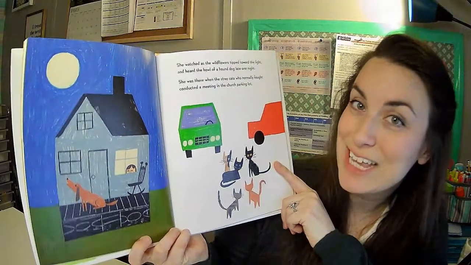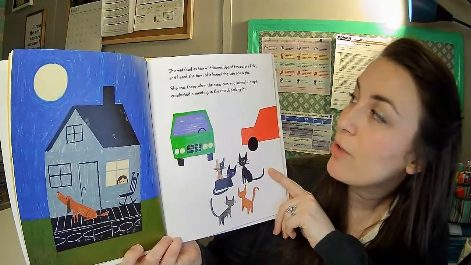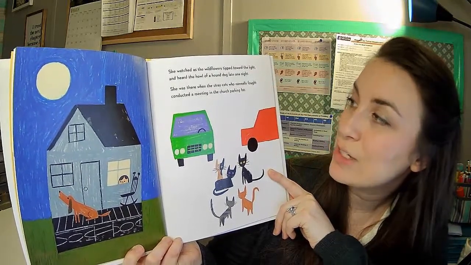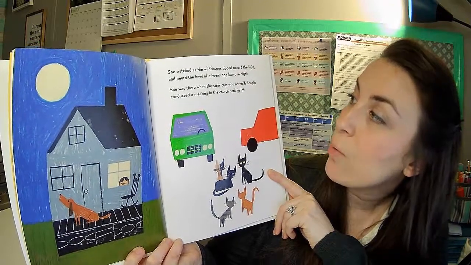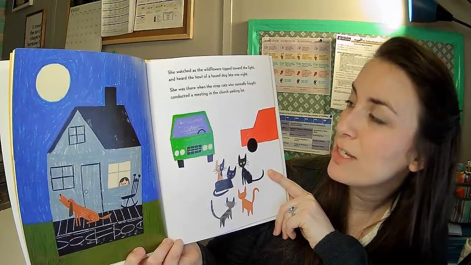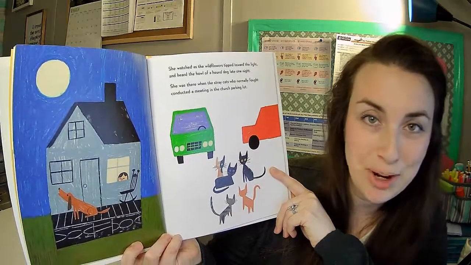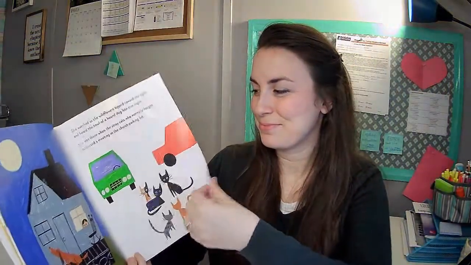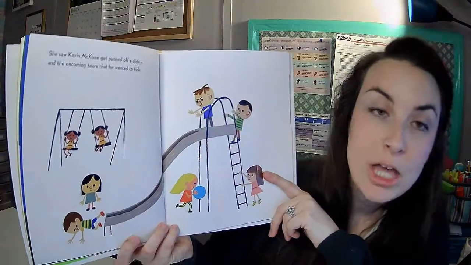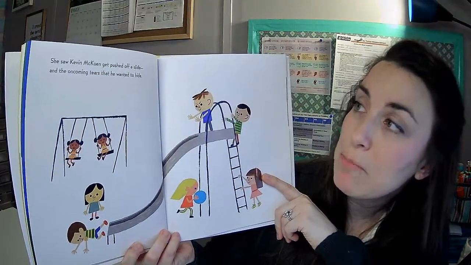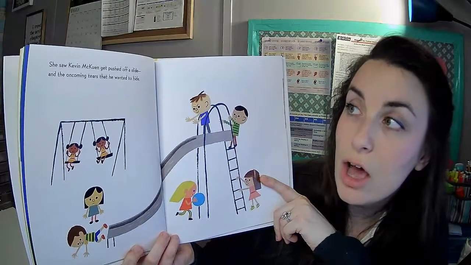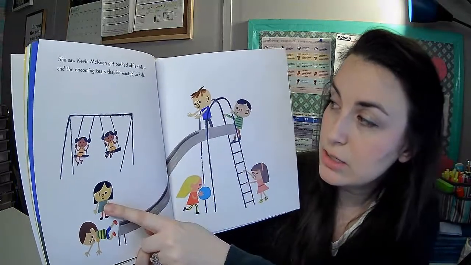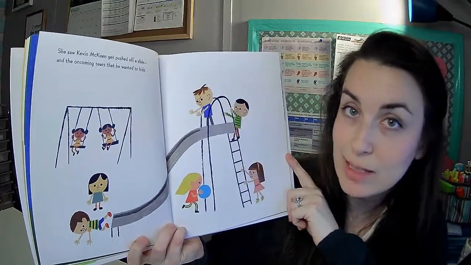Here are some more things she's paying attention to. She watched as the wildflowers tipped toward the light and heard the howl of a hound dog late one night. She was there when the stray cats who normally fought conducted a meeting in the church parking lot. She saw Kevin McCowan get pushed off a slide and the oncoming tears that he wanted to hide. There's Sally. She's watching what's happening. She's paying attention.